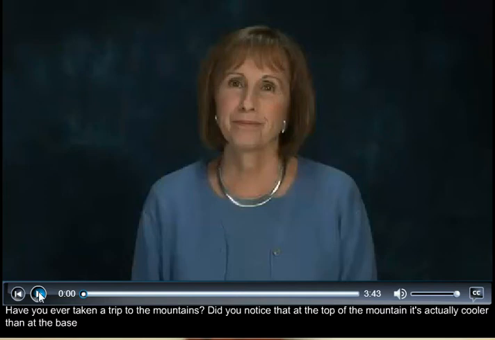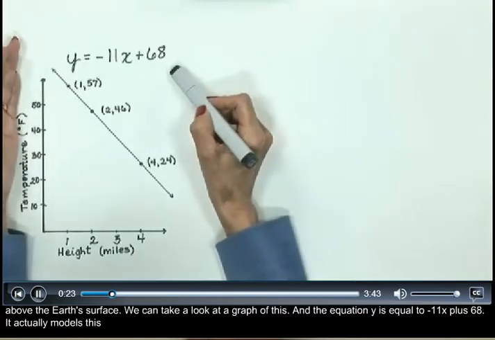Have you ever taken a trip to the mountains? Did you notice that at the top of the mountain it's actually cooler than at the base of the mountain? As a matter of fact, when you travel above the Earth's surface, the temperature decreases for each mile that you're above the Earth's surface.